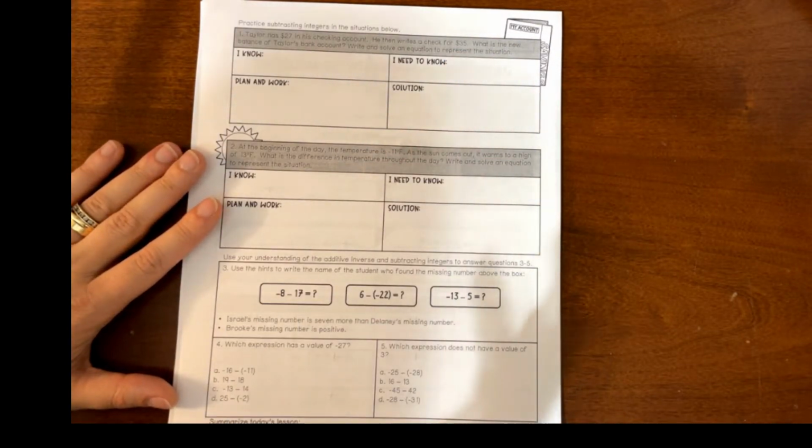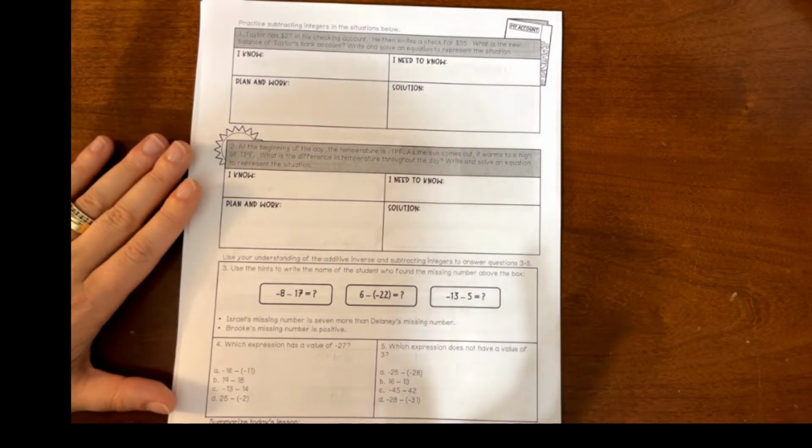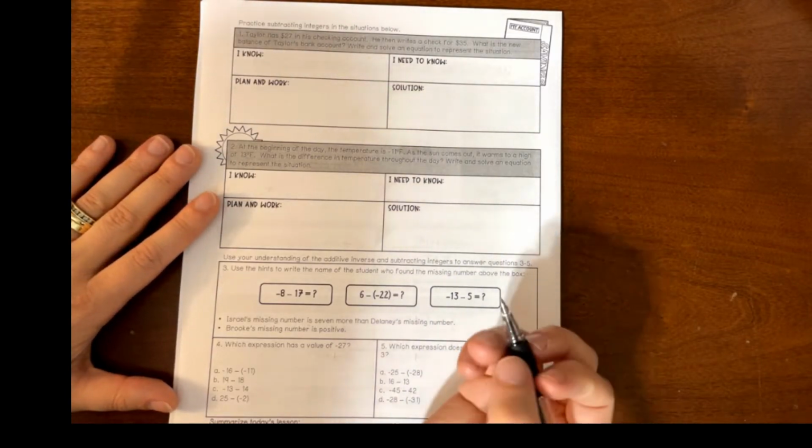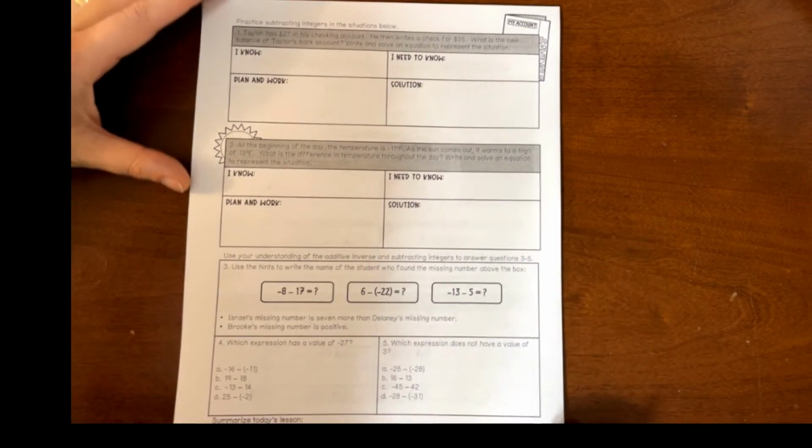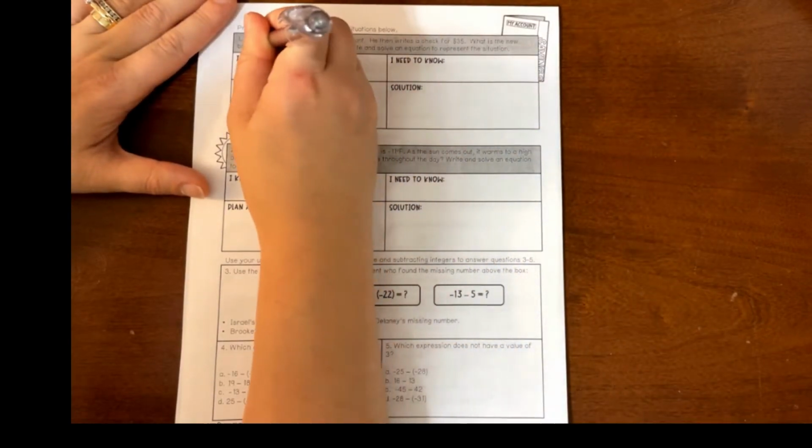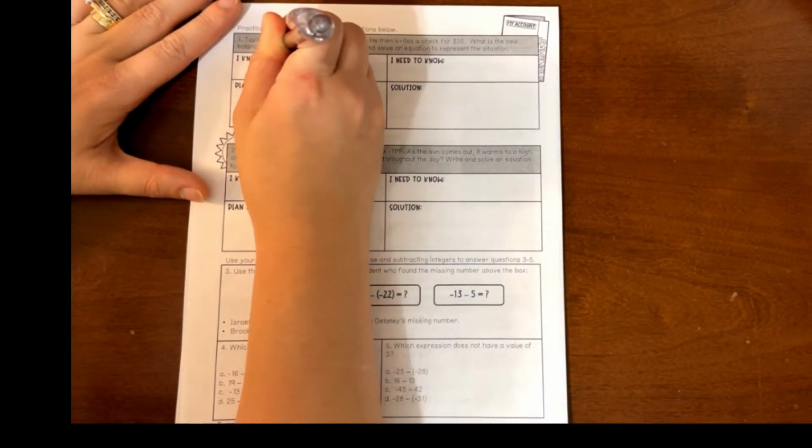So now we've read the problem. Now we're going to go back through and we are going to underline the important parts of our question. So this says Taylor has $27 in his checking account. We're going to underline that.